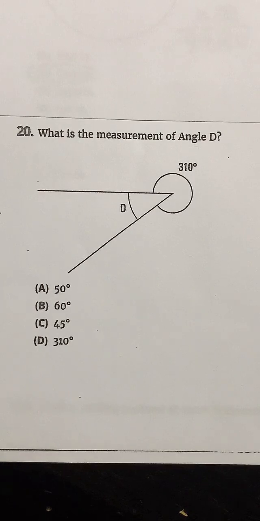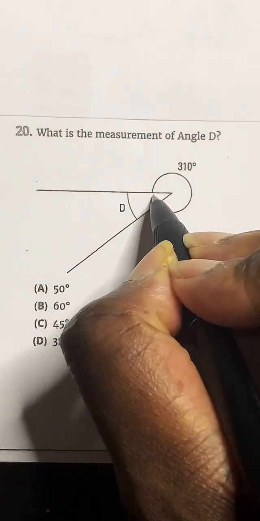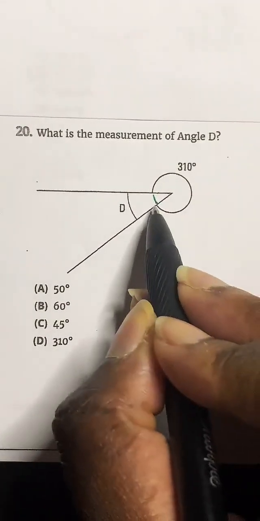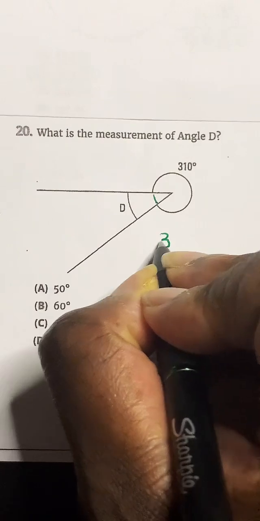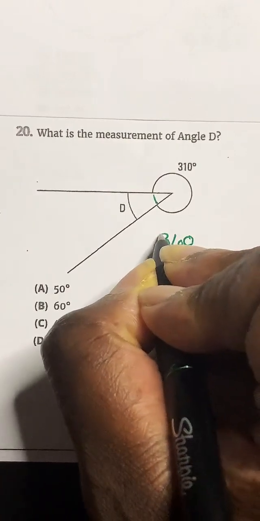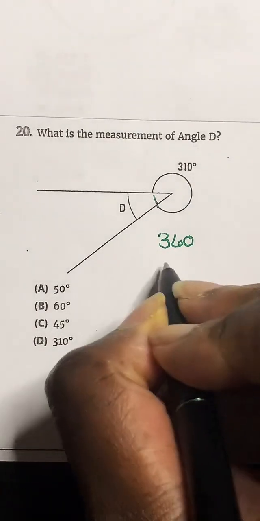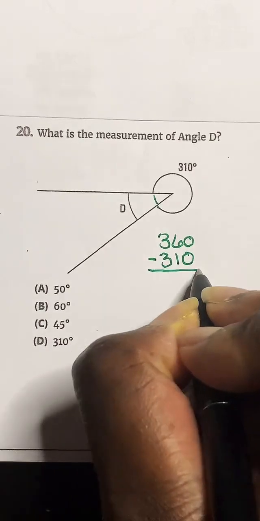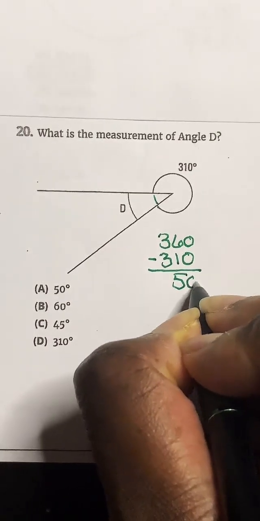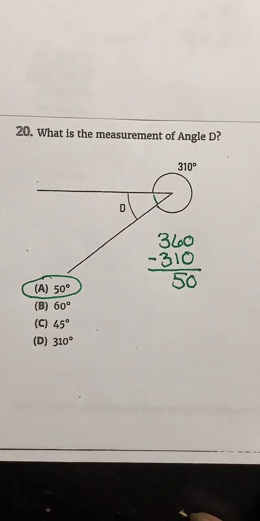Okay, all right, so let's take a look. If you notice, if we keep going on with this pattern right here, we will actually get a full circle. A full circle is 360 degrees. Since we know that our exterior right here is going to give us 310, why don't we just do a little subtraction so we can see what is left over? That is going to give us our 50 degrees, and the answer is A.